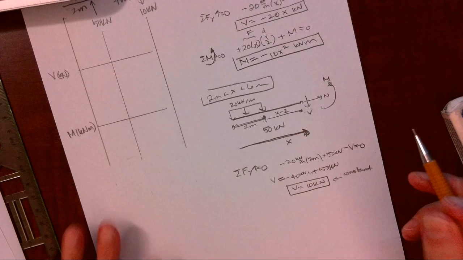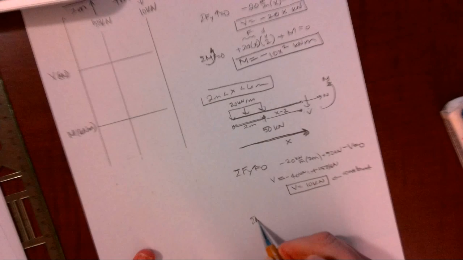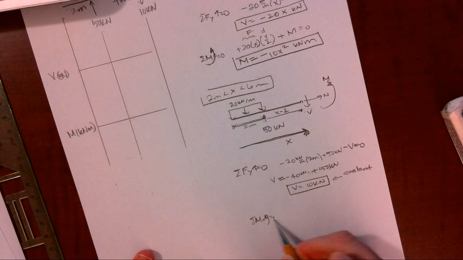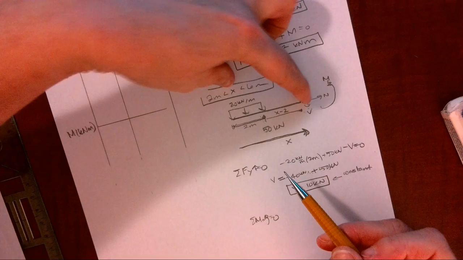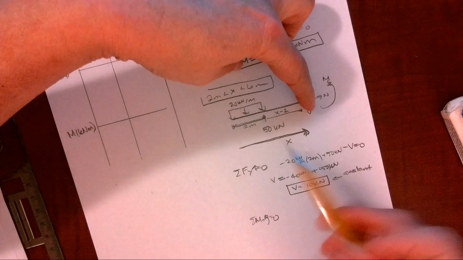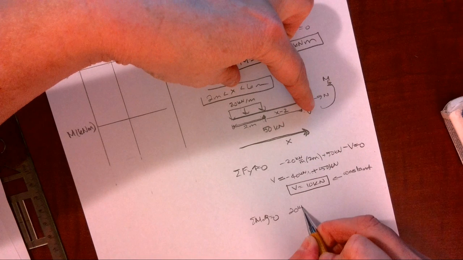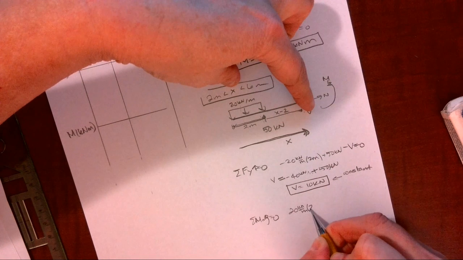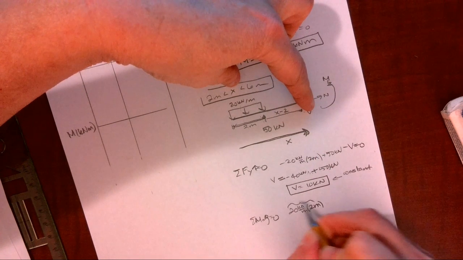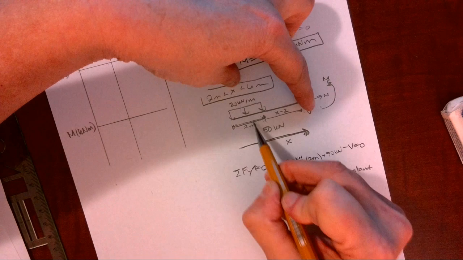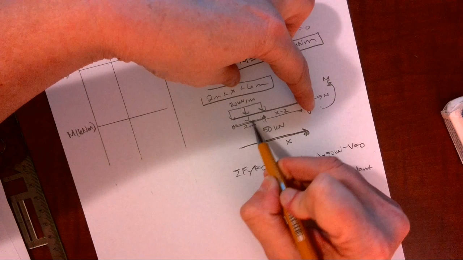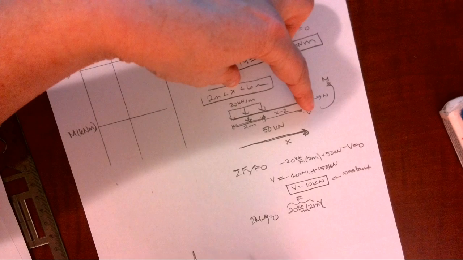Now let's sum our moments about our cut. Again, right-hand rule. So here's my cut over here by my finger. I have 20 kilonewtons per meter times my base, 2 meters, so this is the force. The moment arm: the force acts through the centroid, which is right here.